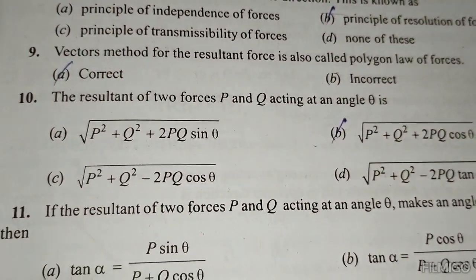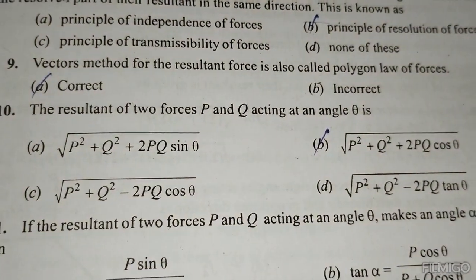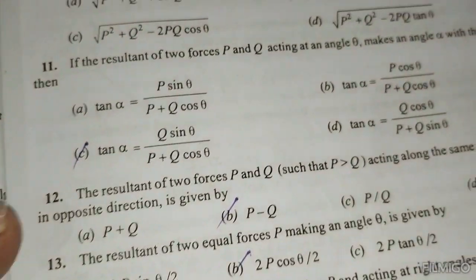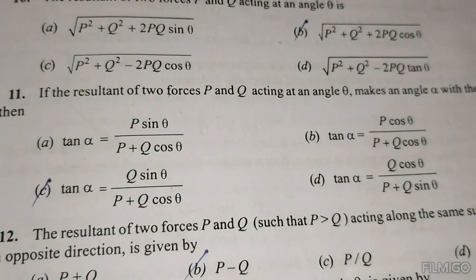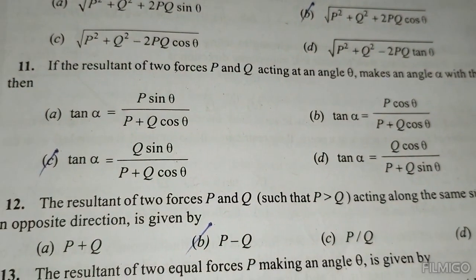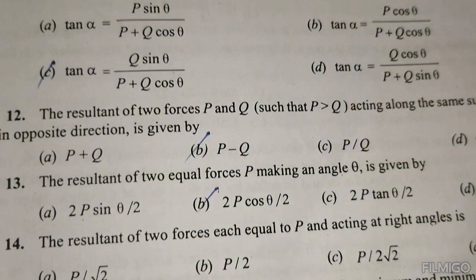This is correct. The resultant of two forces P and Q acting at an angle theta is the square root of P squared plus Q squared plus 2PQ cos theta. If the resultant of two forces P and Q acting at an angle theta makes an angle alpha with force P, then tan alpha equals Q sin theta by P plus Q cos theta.